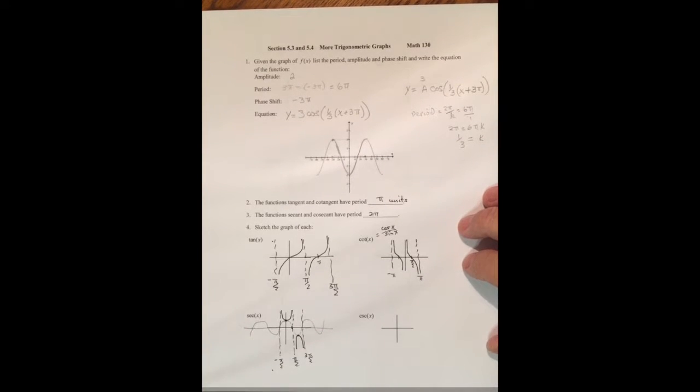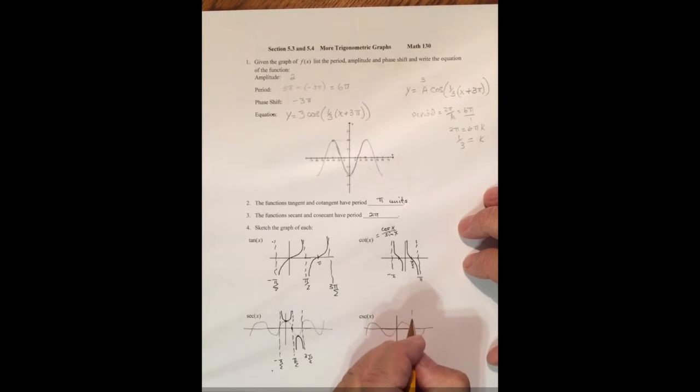Cosecant is 1 over the sine function. So if we just sketch in a little sine curve, and see, the sine is 0 at pi, so I'm going to put pi here. That's a vertical asymptote. Here's 2 pi.